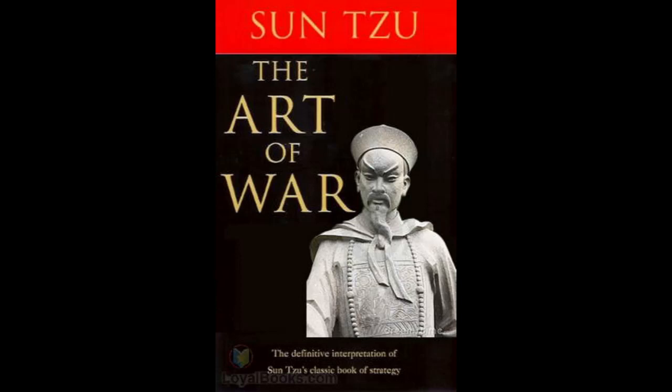12. On open ground, do not try to block the enemy's way. On the ground of intersecting highways, join hands with your allies. 13. On serious ground, gather in plunder. In difficult ground, keep steadily on the march. 14. On hemmed-in ground, resort to stratagem. On desperate ground, fight.